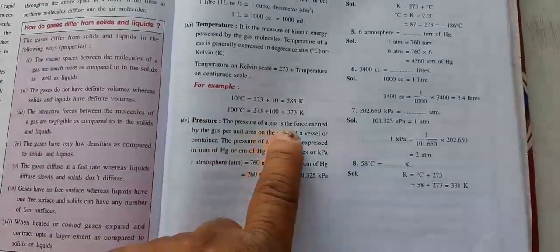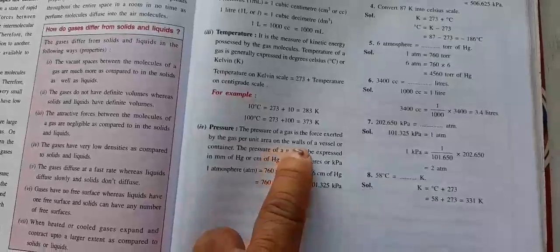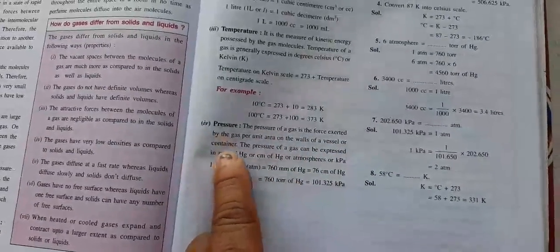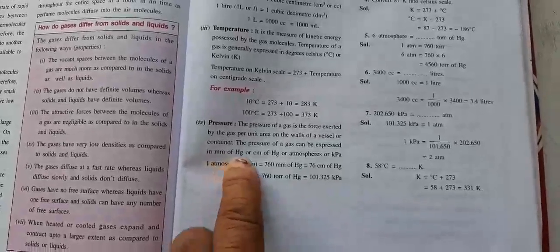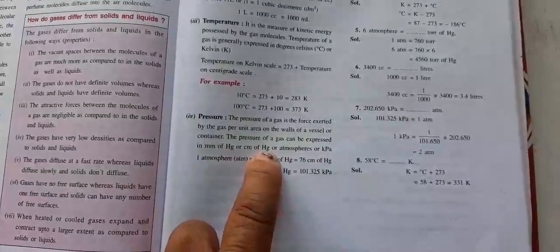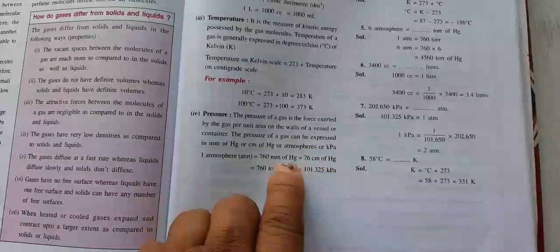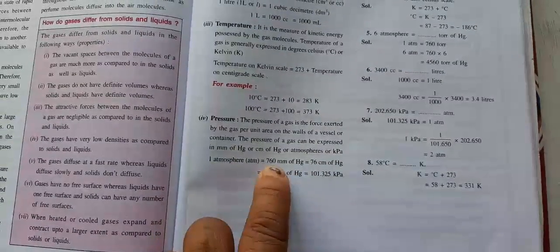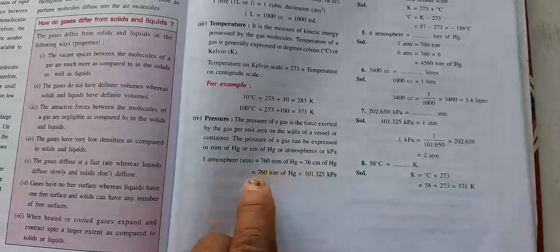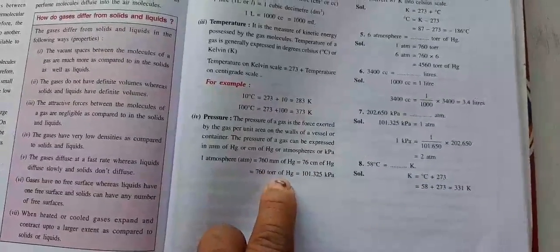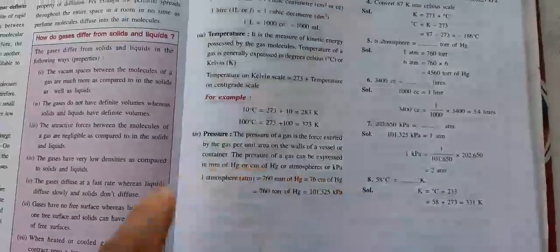The pressure of a gas is the force exerted by the gas per unit area on the wall of the vessel or the container. The pressure of a gas can be expressed in millimeter of mercury, or centimeter of mercury, or it is expressed in atmosphere or in kilopascal. And the conversion is 1 atm is equal to 760 mm of mercury, 76 centimeter of mercury, or 760 torr, or is equal to 101.325 kilopascals. So this is the conversion unit.